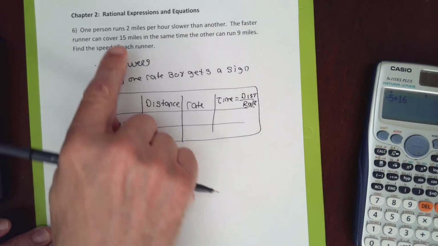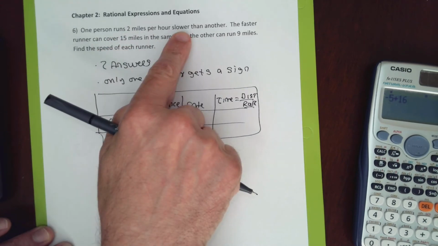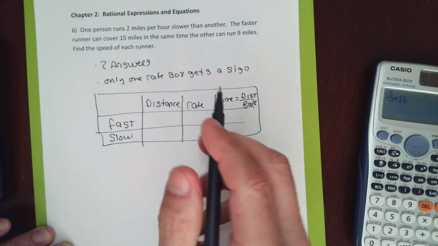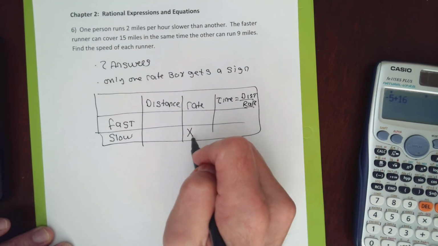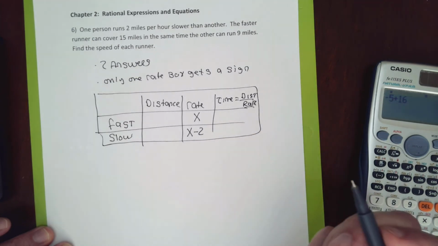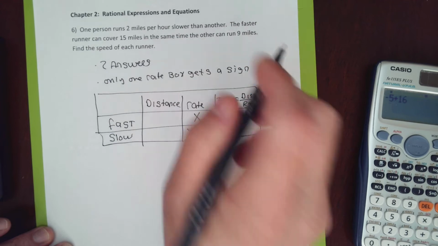So the first sentence helps me get the rate box. I see the word slower, so I think I'm a minus. One person runs 2 miles per hour slower than the other. Only one rate box gets the sign. If the word is slower, the slower person gets a minus sign. If this word was faster, the fast person would get the plus sign.